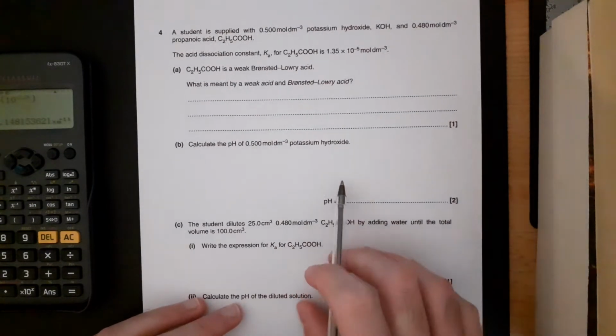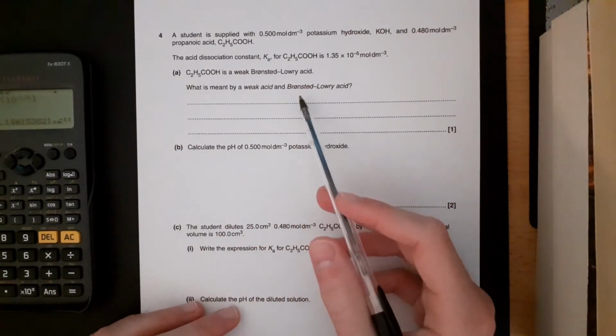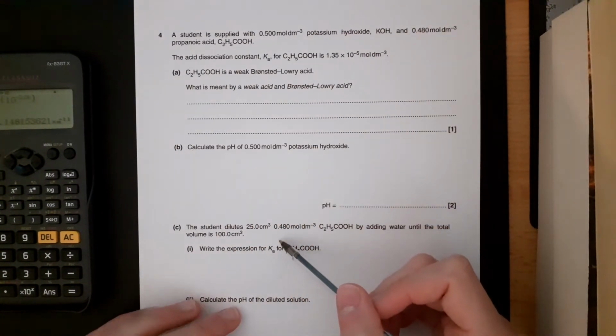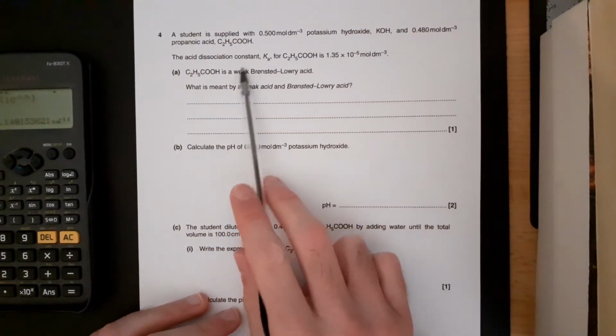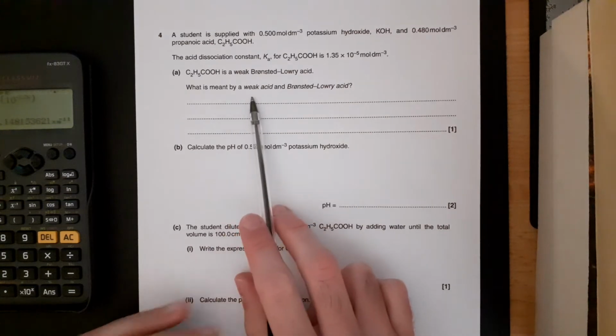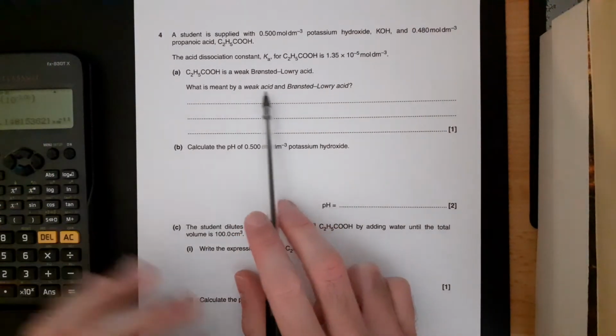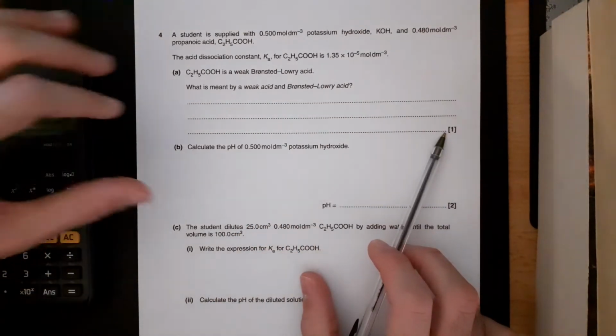Okay, if we have a look at this here, they do kind of mix up some acid bits with some Kw bits. So what have we got here? We've got some potassium hydroxide. What is meant by a weak acid and a Brønsted-Lowry acid? This is a bit mean because they're asking us 2 things, they're only giving us 1 mark.